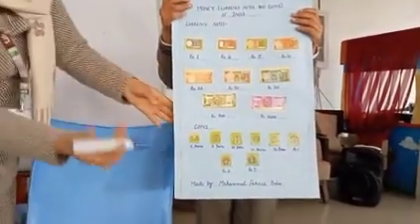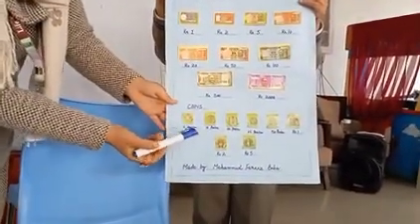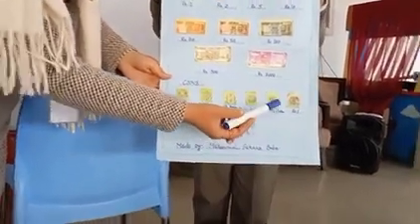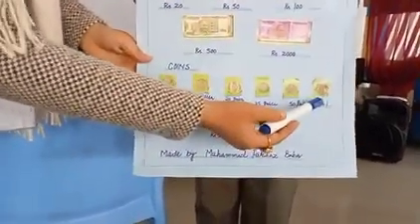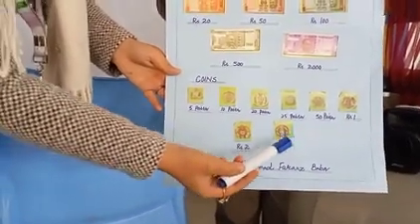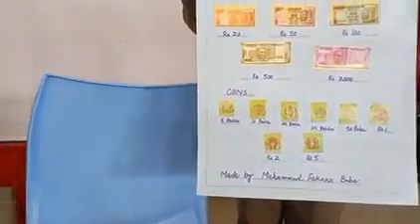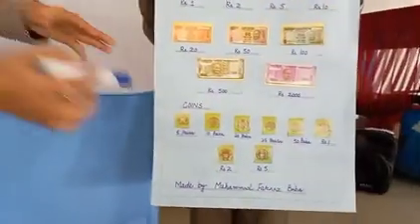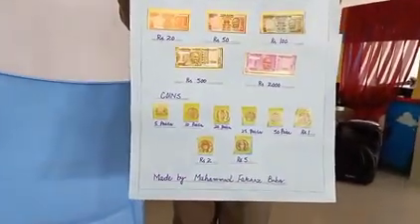So we will discuss the different denominations of Indian currency or coins. Firstly, we have 5 paisa here. Then we have 10 paisa, 20 paisa, 25 paisa, 50 paisa, 1 rupee coin, 2 rupee coin, 5 rupee coin, and we also have 10 rupee coin. These are the different denominations of metallic money.